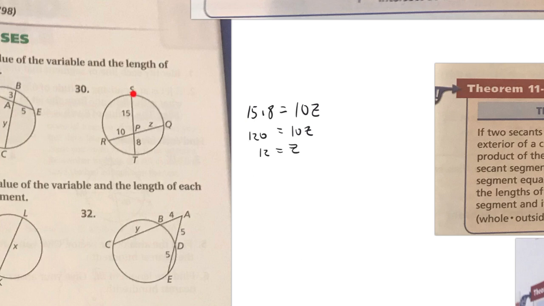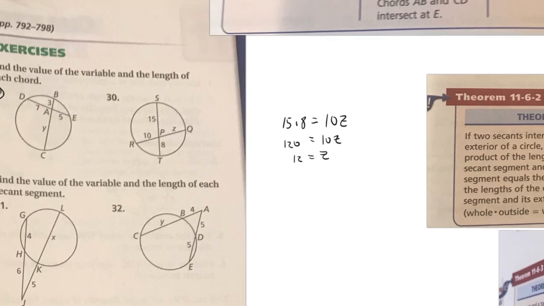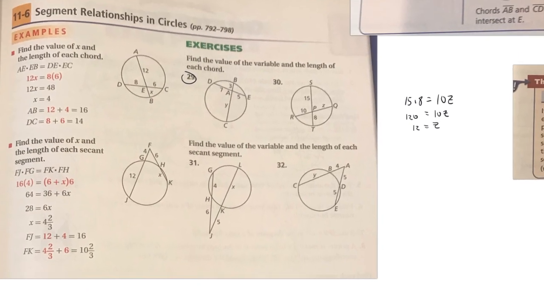With regards to the length of this chord, we already know that's going to be 15 plus 8, which happens to be 23. And the length of this chord is going to be 10 plus z, and therefore 10 plus 12, so the length of chord RQ is 22. All right, so that's that one.